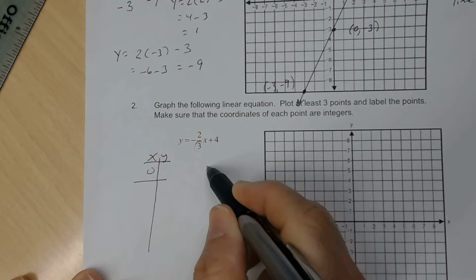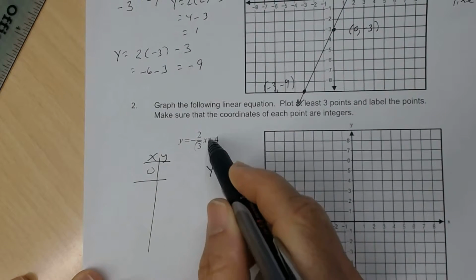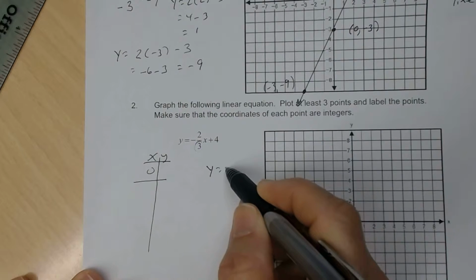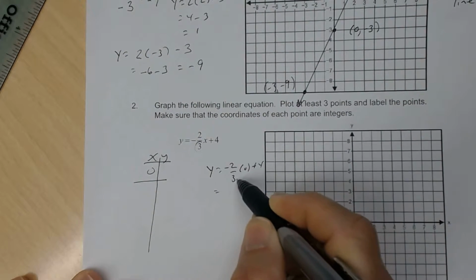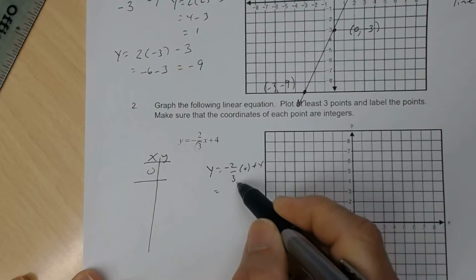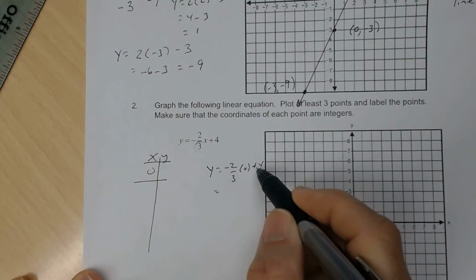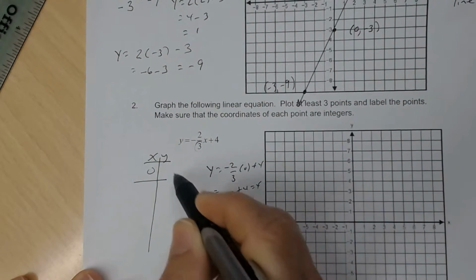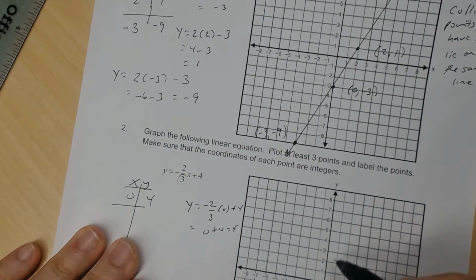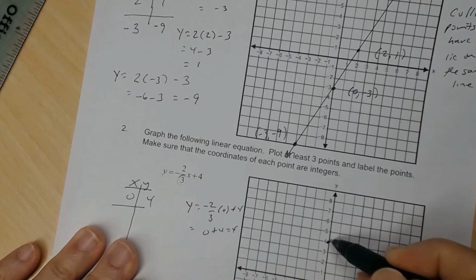So where we see the variable x, I'm plugging in 0. So I get y equals negative 2/3 times 0 plus 4. And then using the order of operations, negative 2/3 times 0. You do multiplication first before you add. So that's 0. 0 plus 4 is 4. So I plot the point 0, 4. So 0, 4 is here.